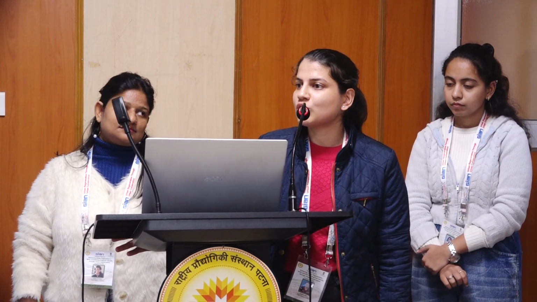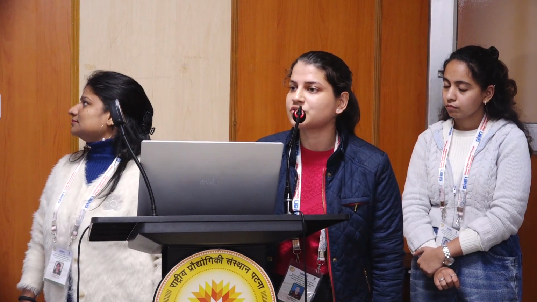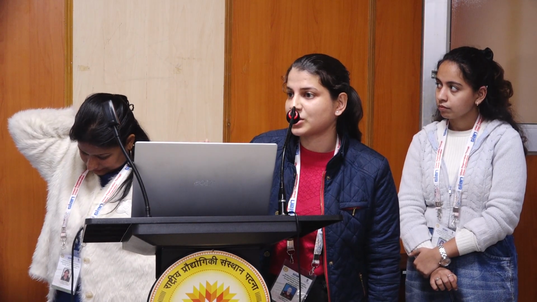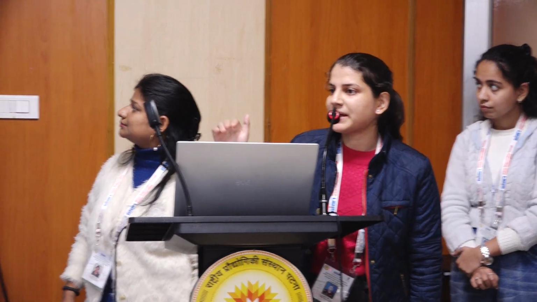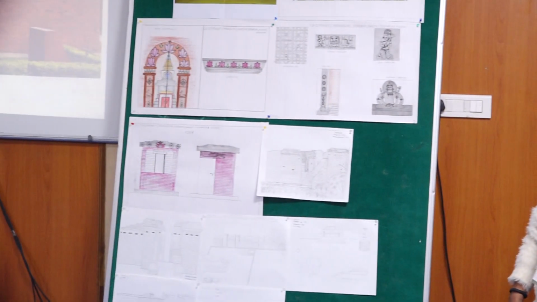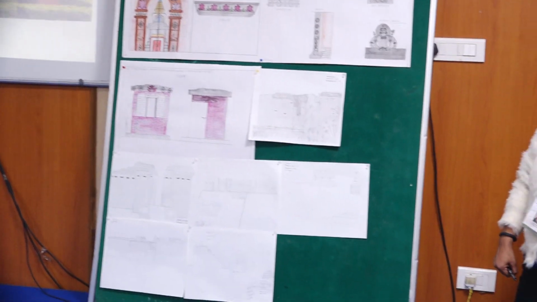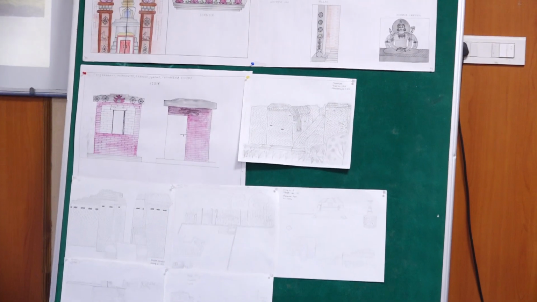Telling about the element of lotus cornices. So this structure is from the site of Nalanda, in which at the upper side we saw some layered structure. So we wanted to put these step-like structures in our modernized, redesigned form of the site.